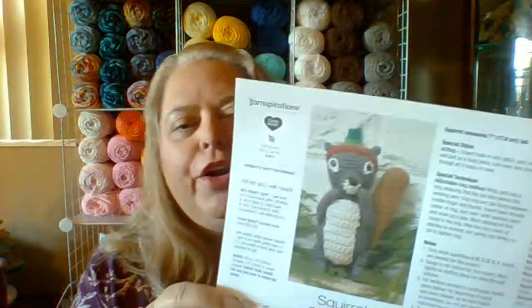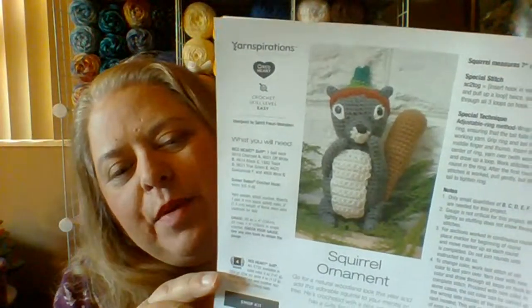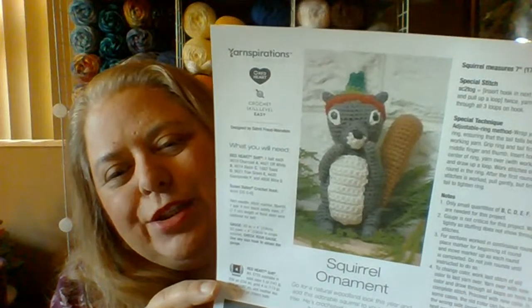And so we're going to use this free pattern. And you know how crazy I am about squirrels. And this is a squirrel ornament. So we're just going to use this as an example. It is free if you go to the yarnspirations.com website. And the title of it is Squirrel Ornament. So if you just do a search in there, you can find this free pattern.